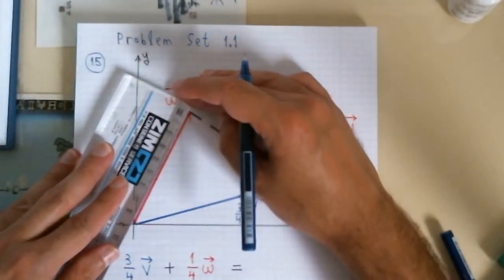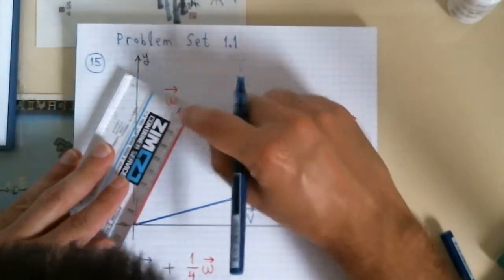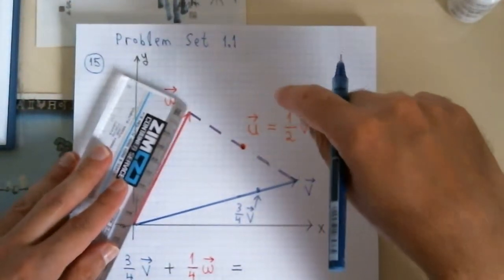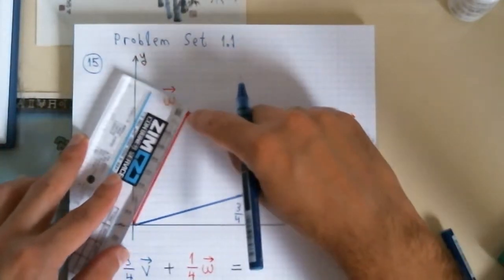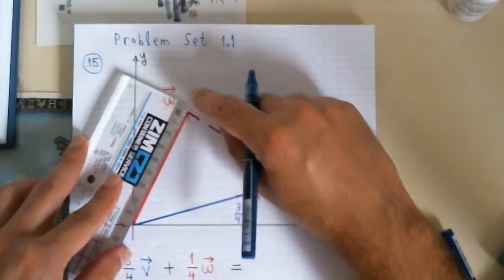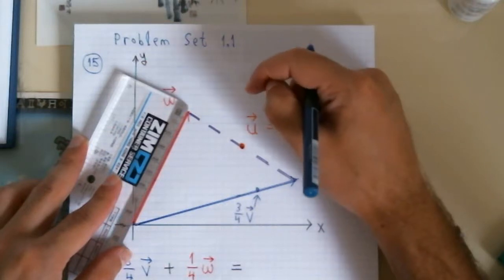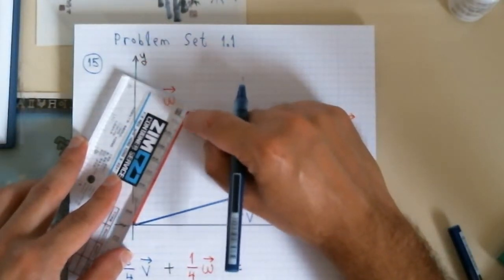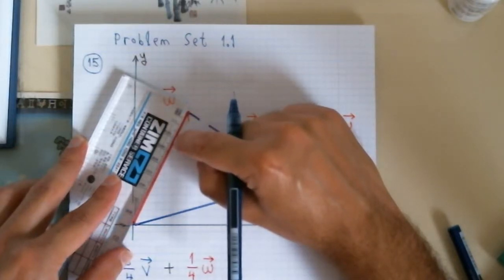And 1/4 of W, this is also about 8.5. Okay, so 8.5. We want to get 1/4 of it, so it would be about 2.